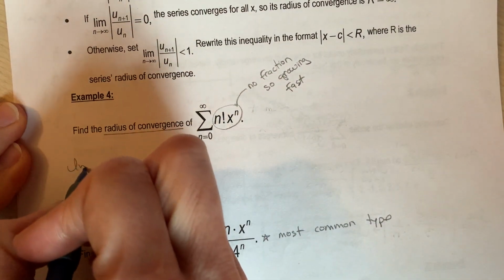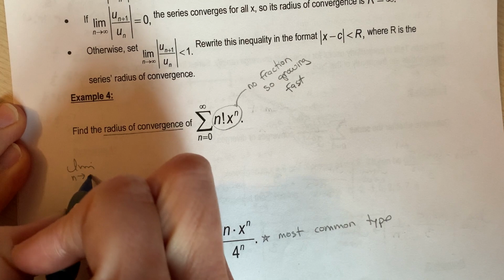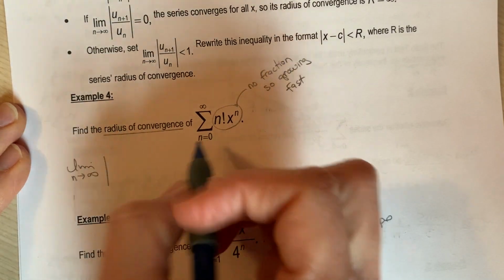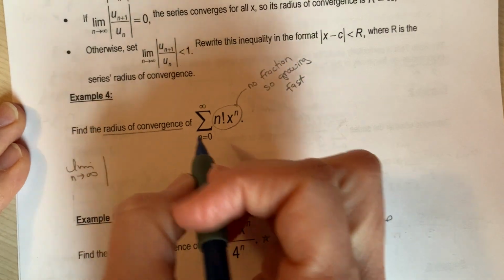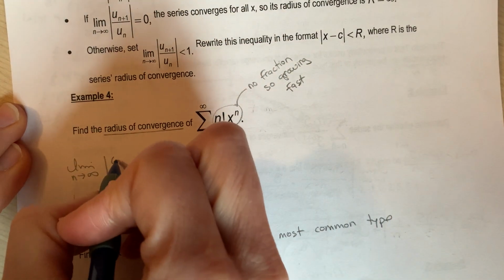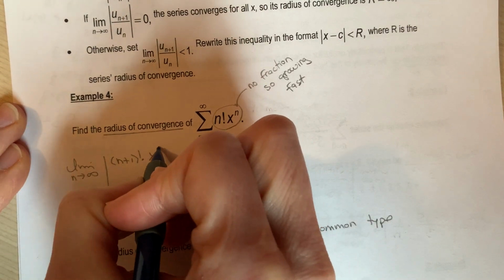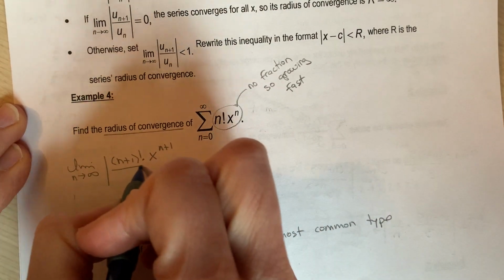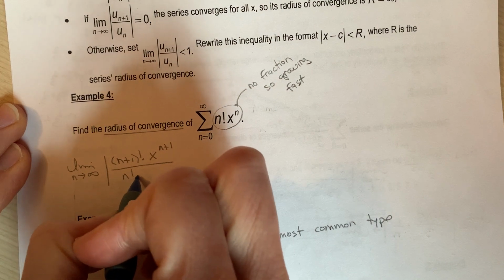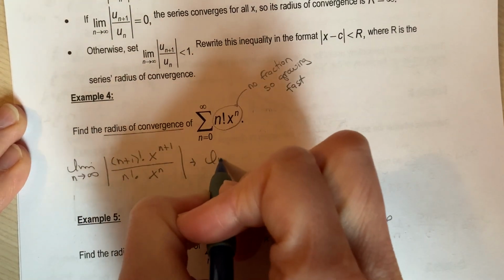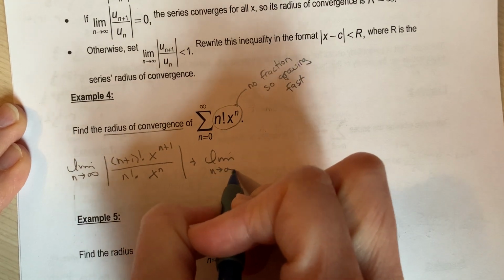So I'm going to do the limit as n approaches infinity. I'm doing my n plus 1 here. It's not a fraction, so I don't have to do keep, change, flip. So this is going to be n plus 1 factorial times x to the n plus 1 over n factorial times x to the n. So limit as n approaches infinity.